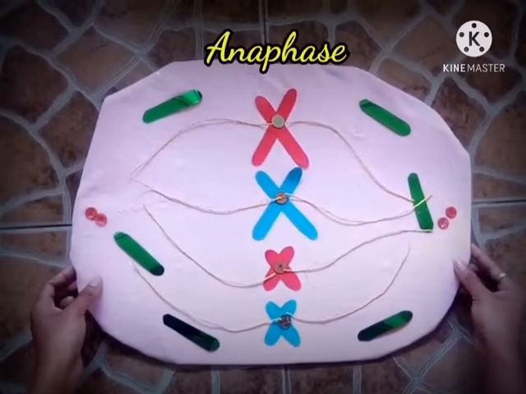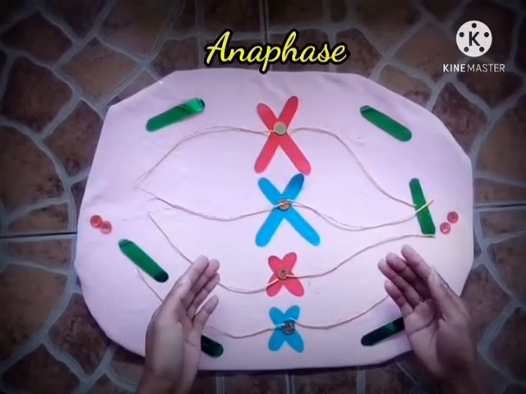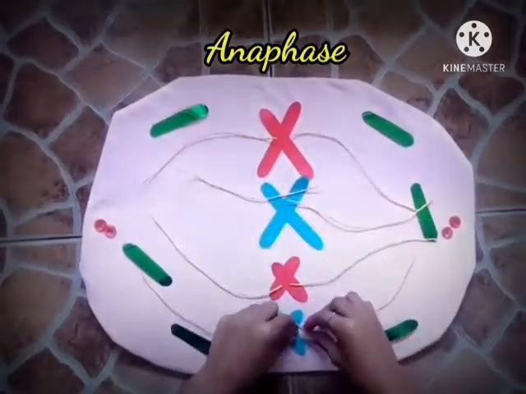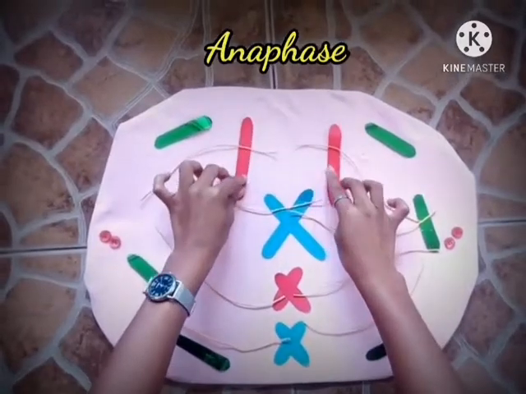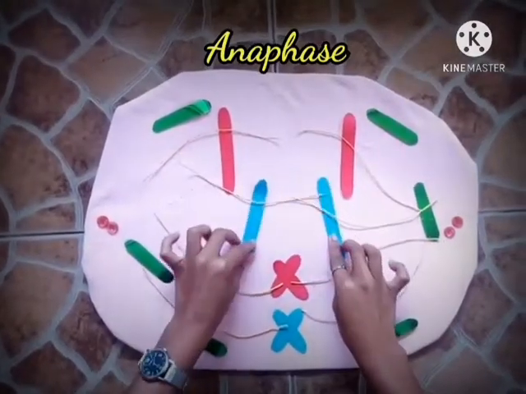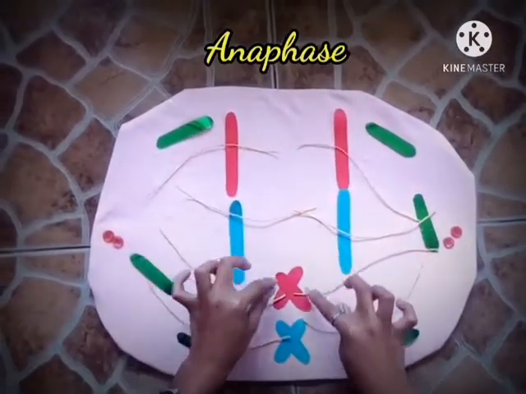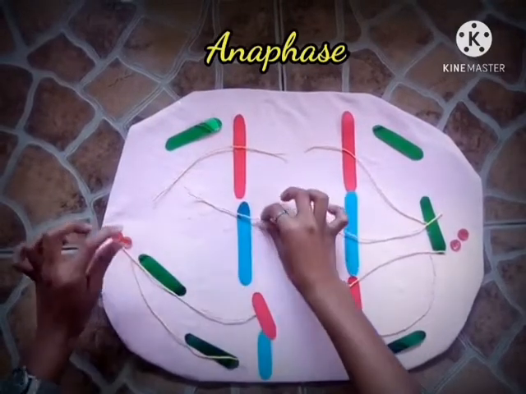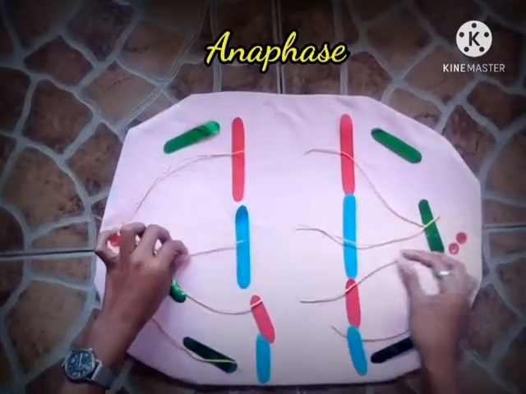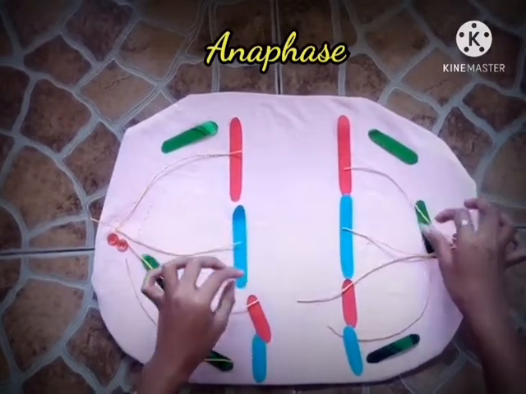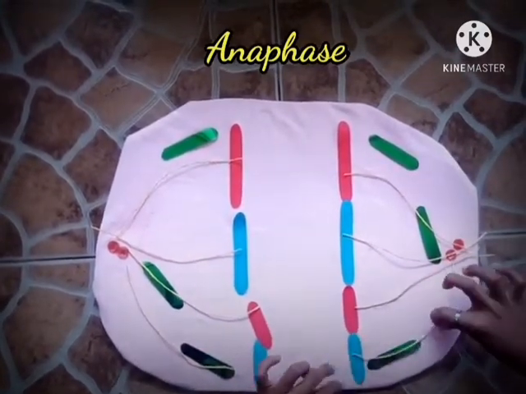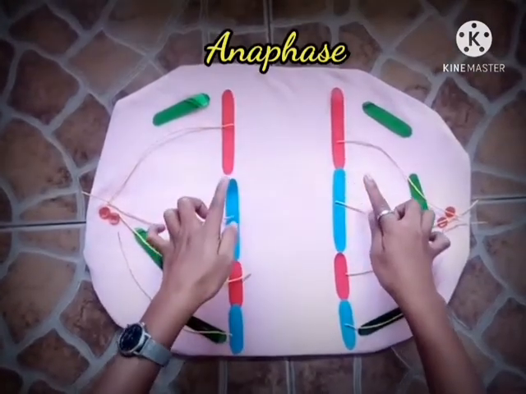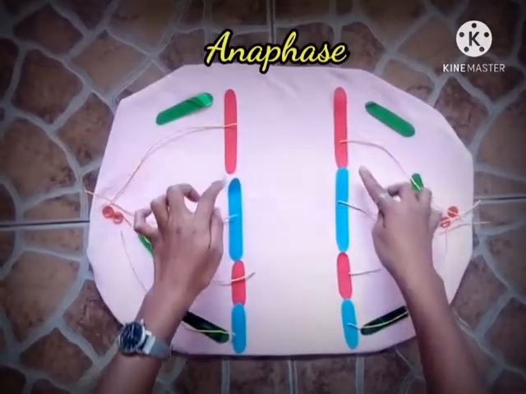Next stage is the anaphase. At this stage, enzymes break down the proteins in the centromeres and then splits, which allow the sister chromatids start to separate and move apart. Once the chromatids separate, they are considered to be individual chromosomes.